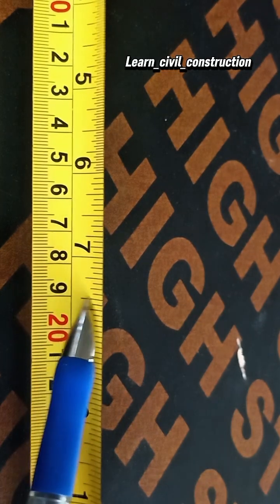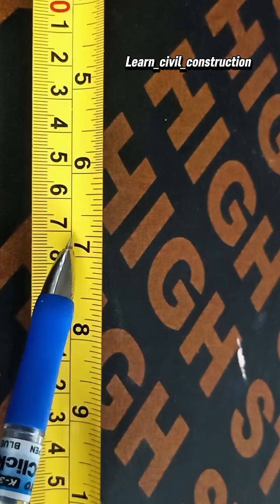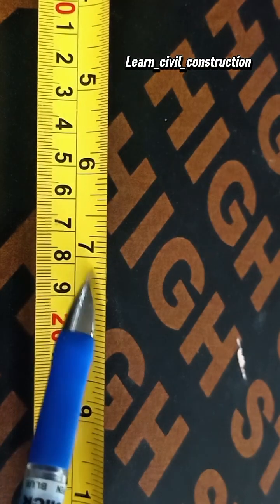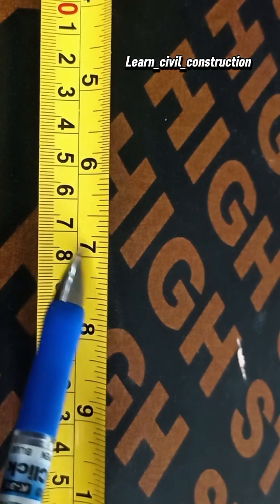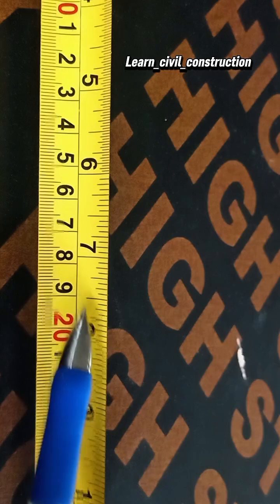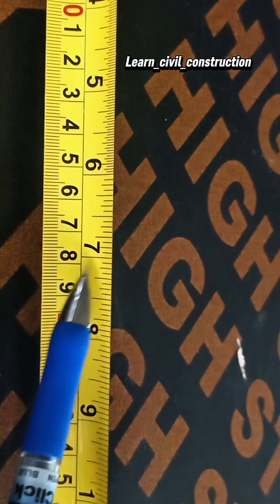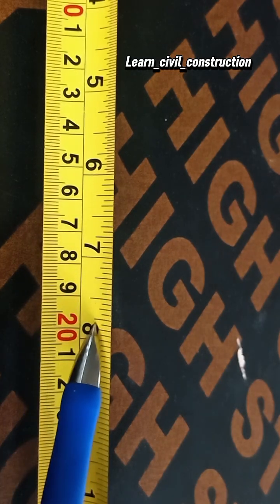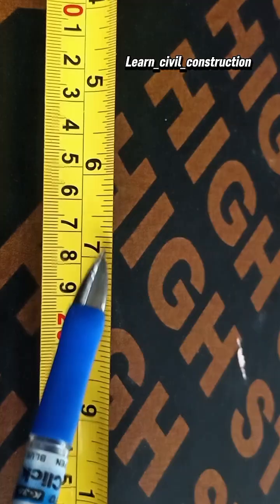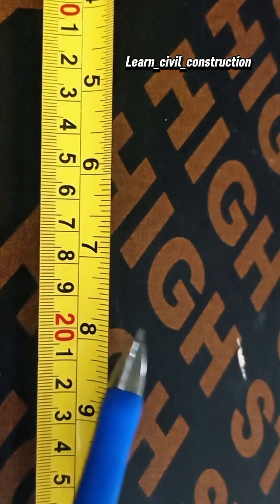If I have a value in this middle, I know that this is 7.5 inch. If the value falls here, I know that this is 7.25 inch. If it falls here, I know this is 7.75 inch. Understand? So that's how to read this part of the measuring tape.